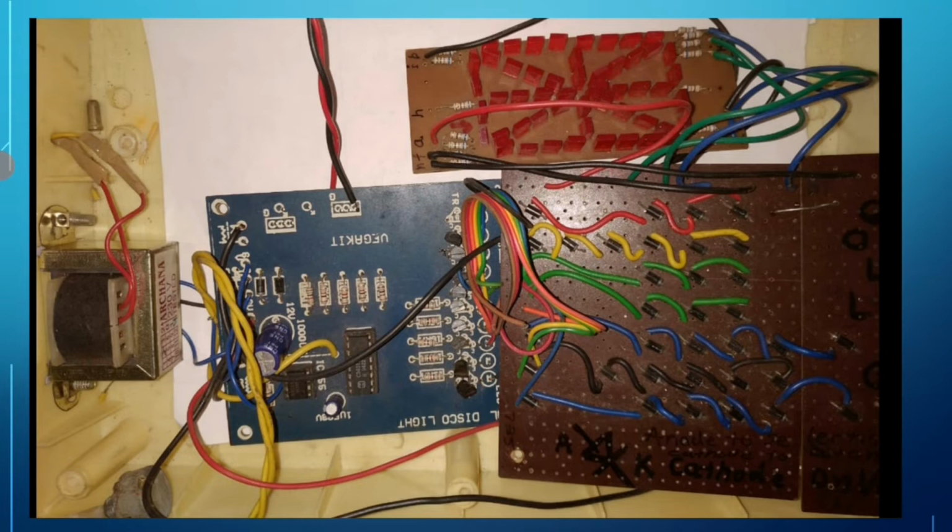On the left hand side there is a transformer. Then the blue one is the decade counter with IC555. It can be used as a sequential disco light. Then on the right hand side is a diode matrix ROM. You are seeing that the output of this decade counter is given to the input of the diode matrix ROM. The inputs of this diode matrix ROM depend on the number of letters.